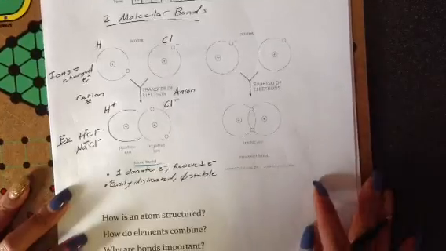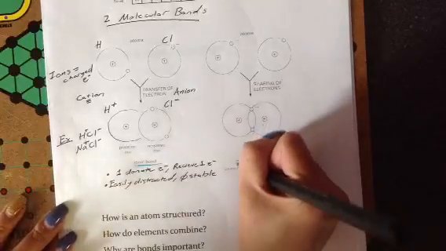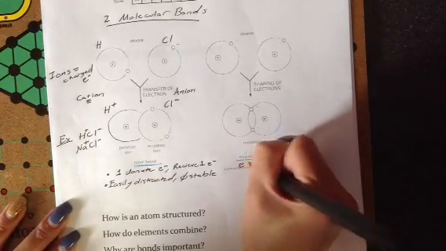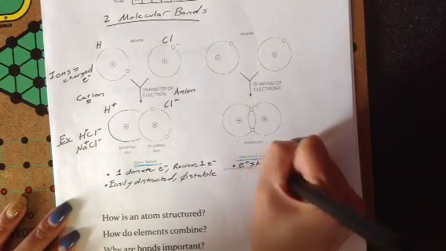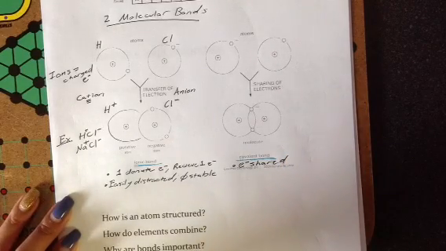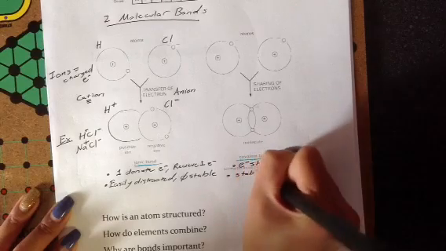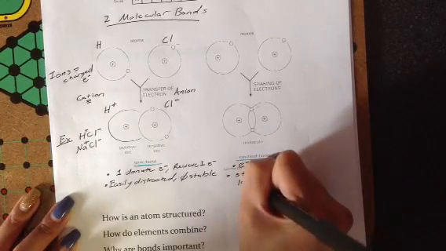On the other hand, we have what's known as a covalent bond. Okay? And in a covalent bond, the electrons are shared. Okay? And generally, this means that this is going to be more stable and long-lasting.